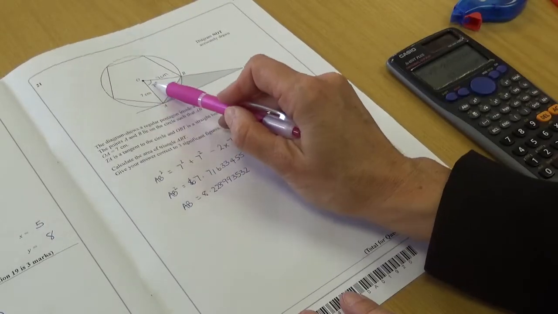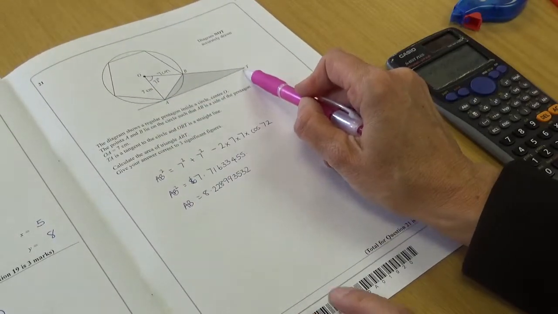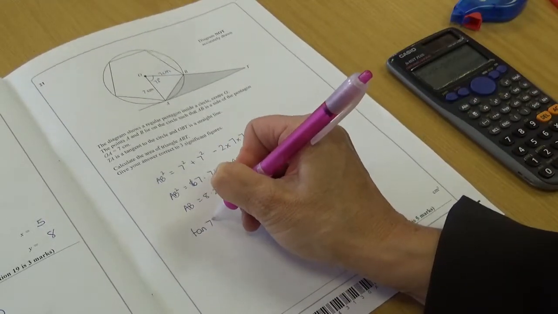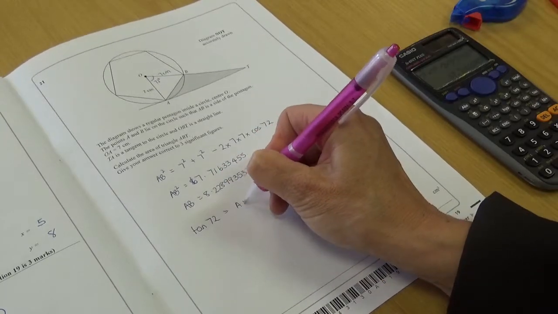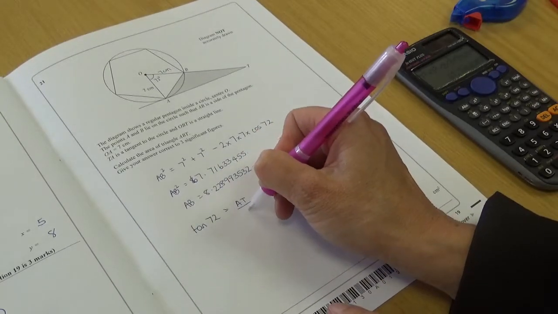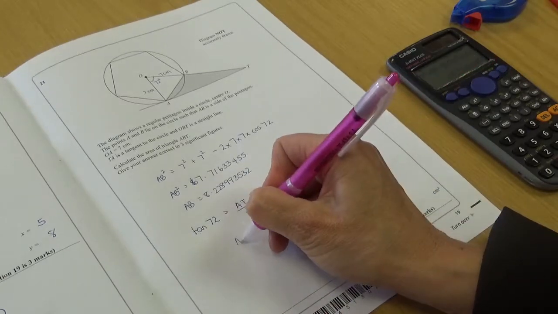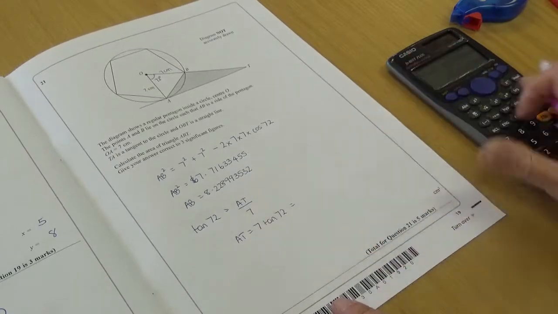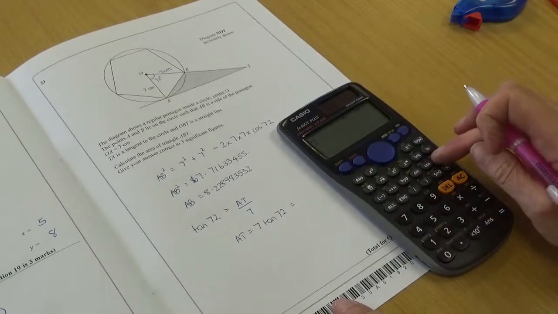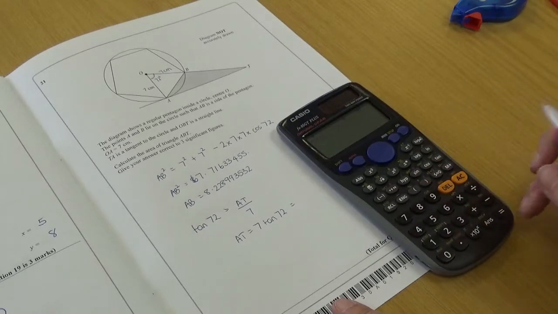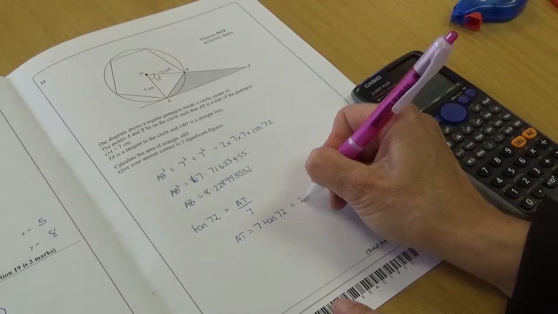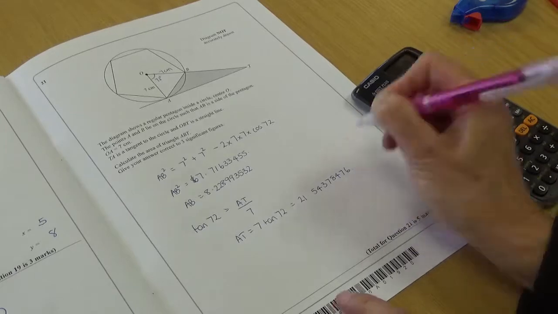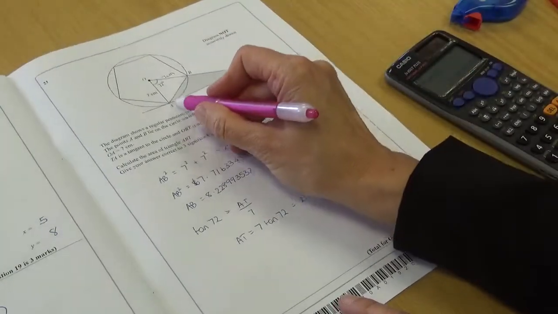We know this is 7 and this is 72, so we can work out AT, because tan 72 is the opposite, AT, over the adjacent, which is 7. So AT will be 7 tan 72. 7 tan 72 is 21.5437846. So we now know this length and this length.